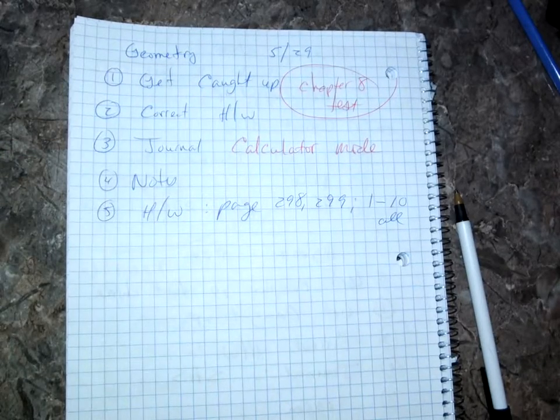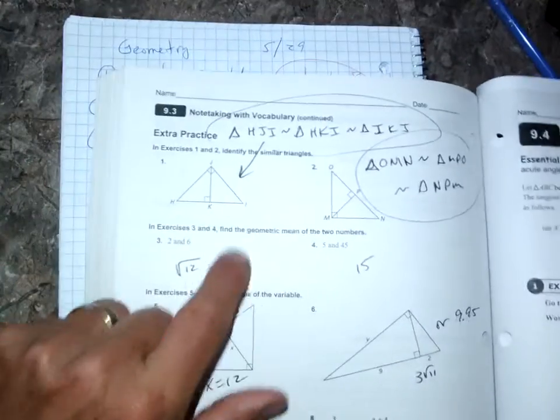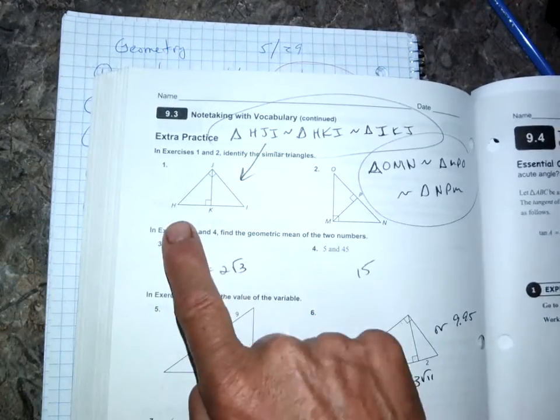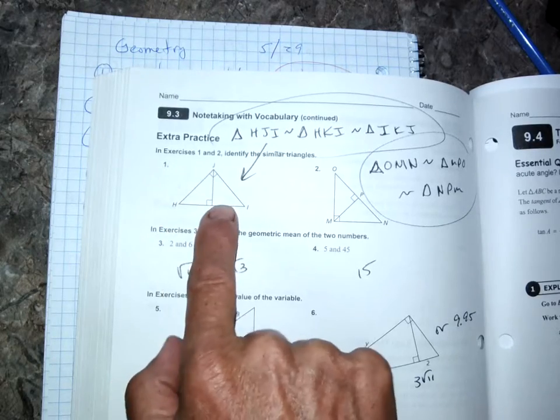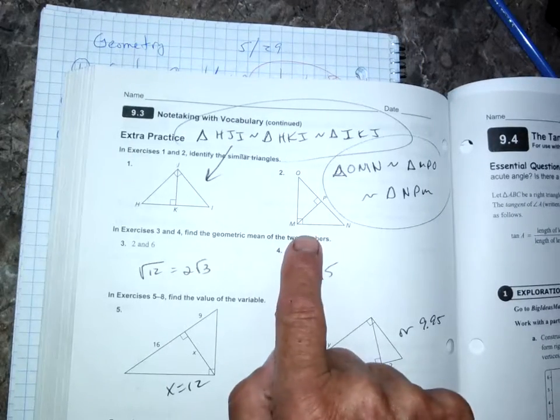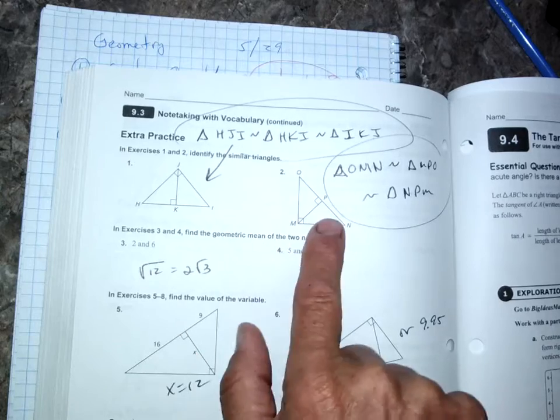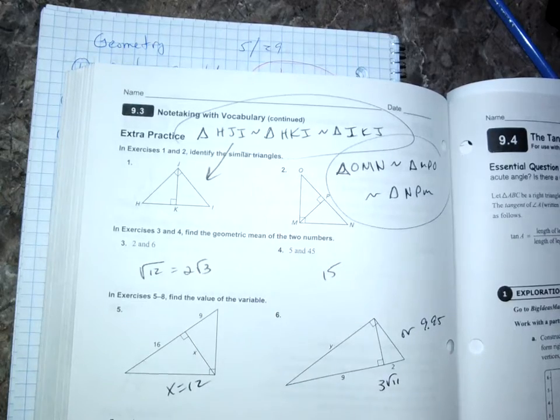So homework last night. It was kind of weird. Hopefully you guys did pretty well on it. But here's the answers I have. Number one, there are 3 triangles. It just shows that the big triangle is similar to the little triangle, which is similar to that triangle. Same thing here. There are 3 triangles. It shows the big triangle similar to this triangle, which is similar to that triangle. Okay, it should be easy.